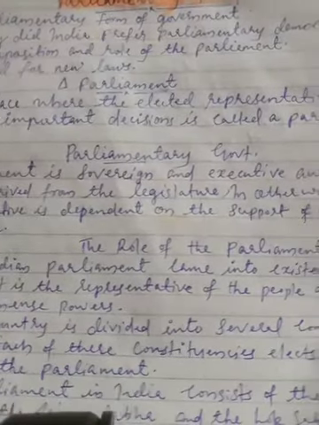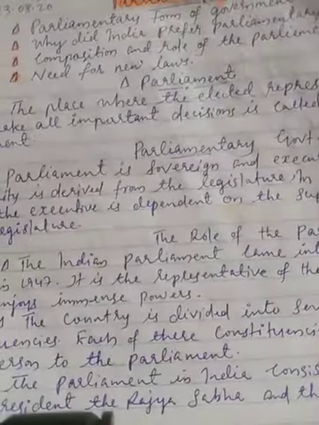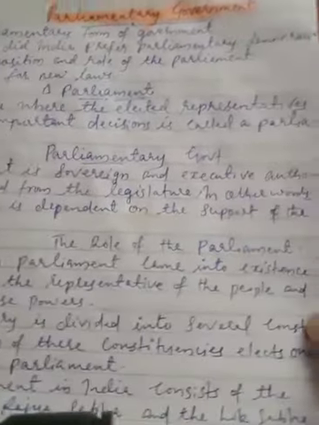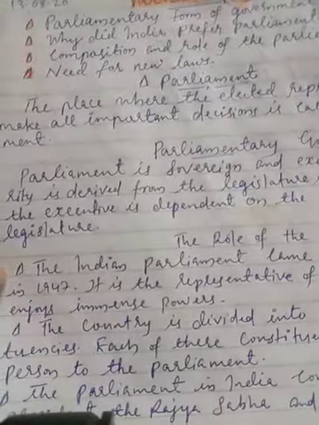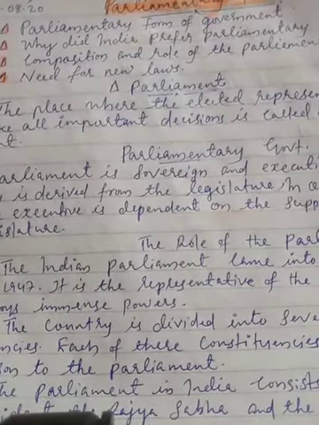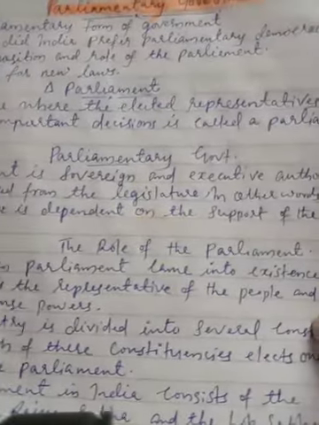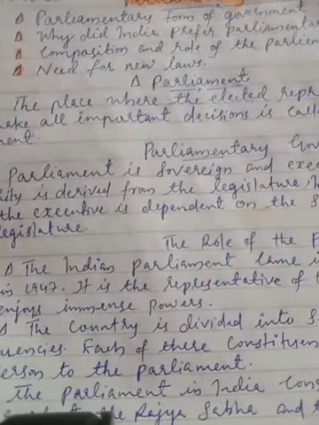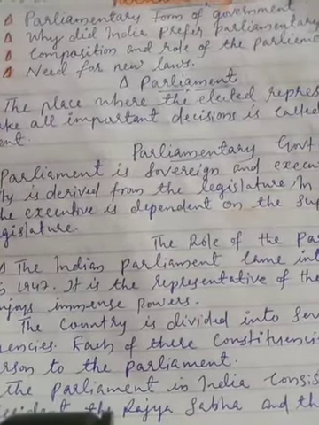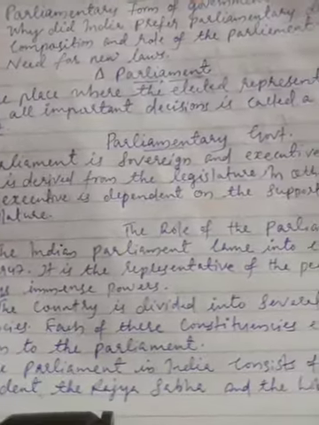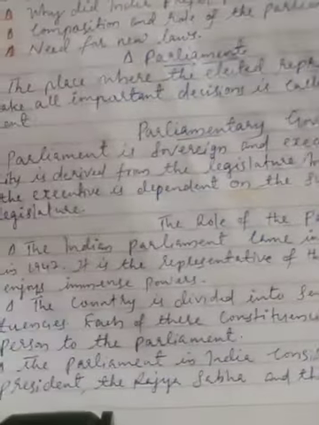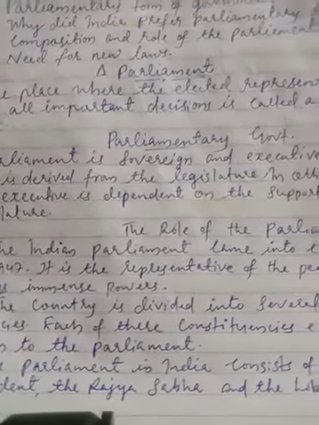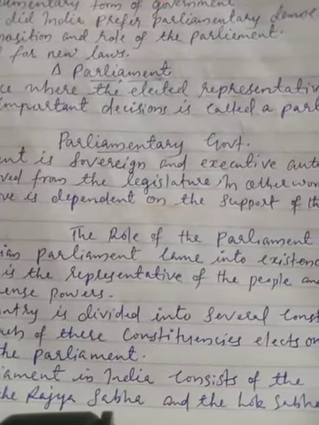The role of the Parliament. The Indian Parliament came into existence in 1947. It is a representative of the people and enjoys immense powers. The Parliament in India consists of the President, the Rajya Sabha, and the Lok Sabha.